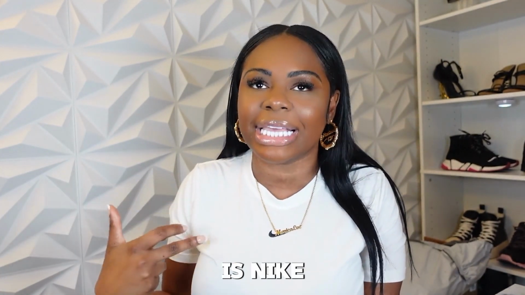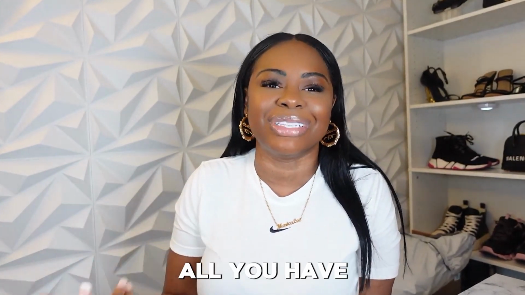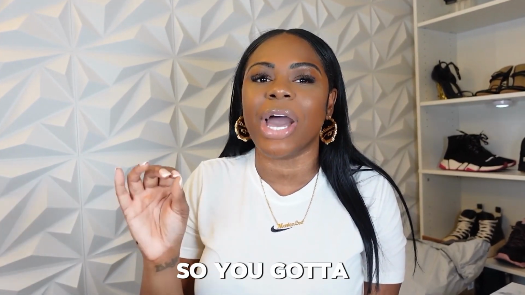So look at this shirt. This is Nike, of course. This is a logo, but all it is a white tee with a swoosh. So like that's all you have to do. You can create white tees or very plain stuff with very simple logos. So you got to remember this.